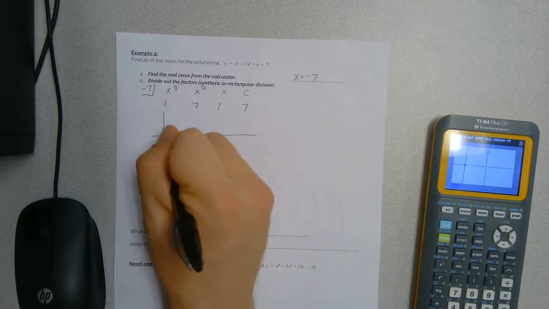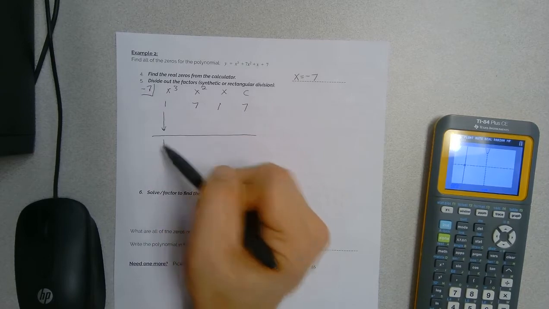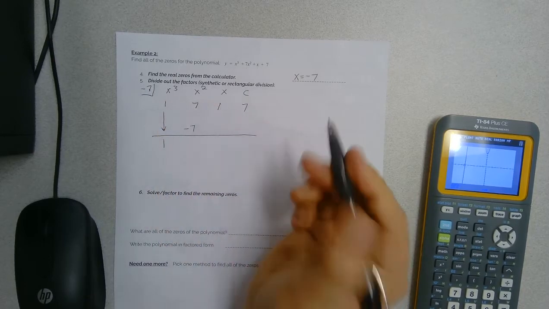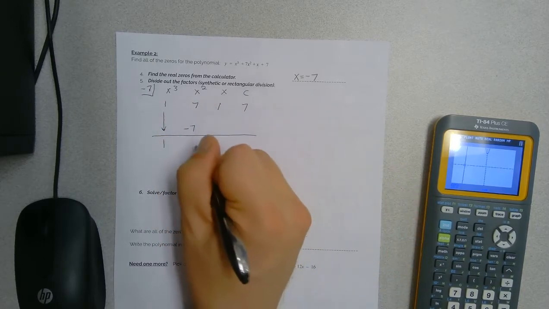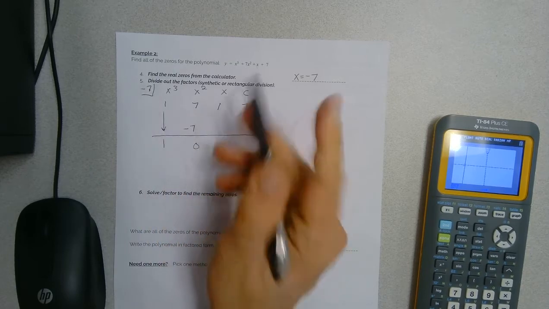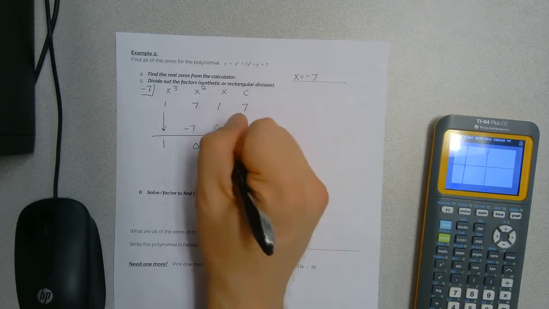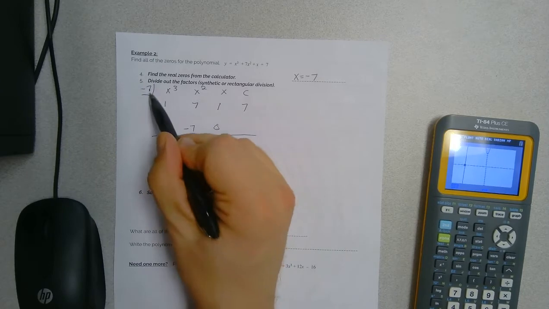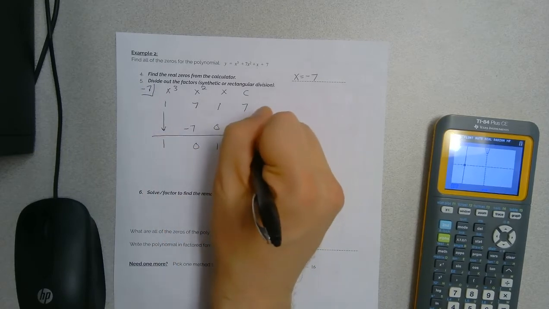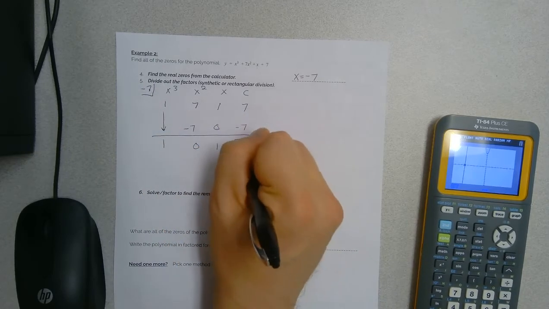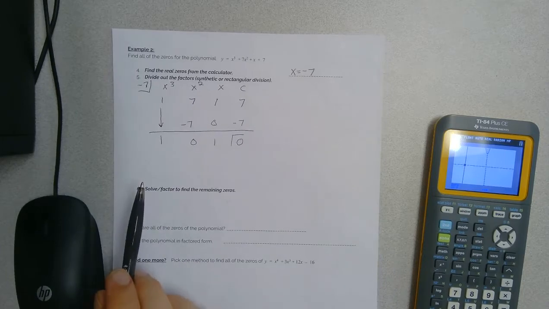Bringing down my 1, we go -7 times 1 is -7. Adding those, I get a 0. -7 times 0 is 0. 1 plus 0 is 1. -7 times 1 is -7. And then that makes a remainder of 0.